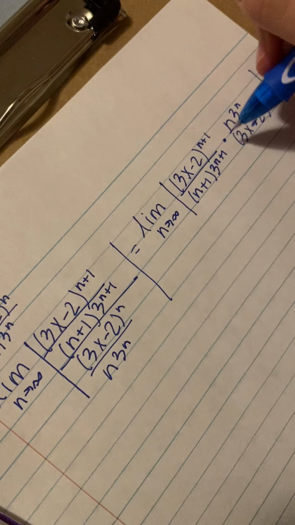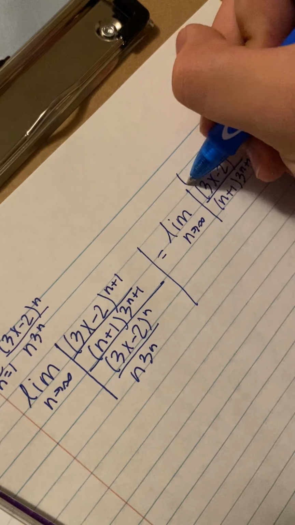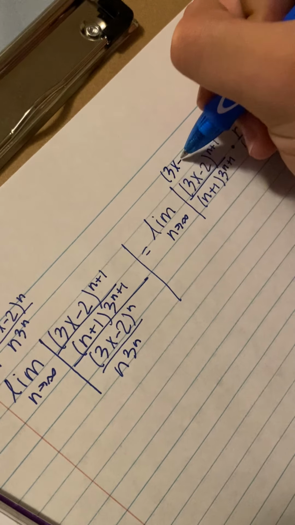We can break this down: (3x minus 2) to the n times (3x minus 2). We can also break the 3 down to 3 to the n times 3.